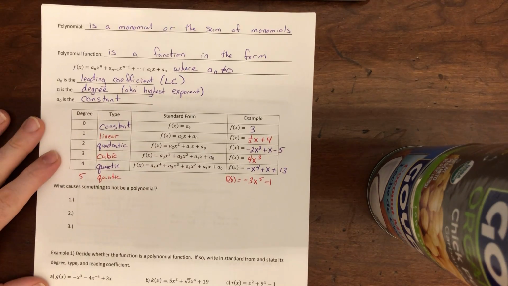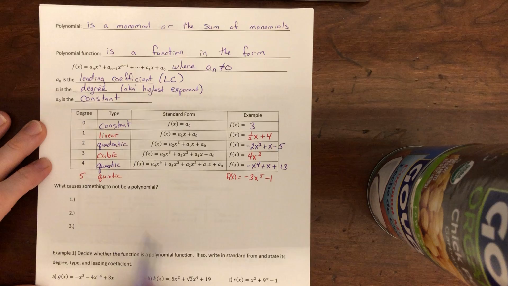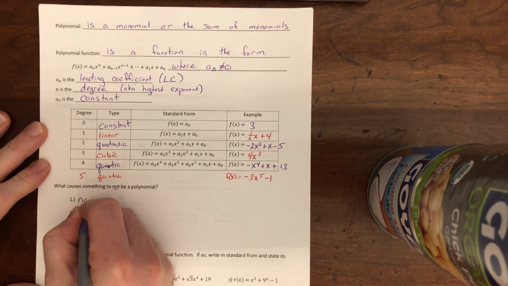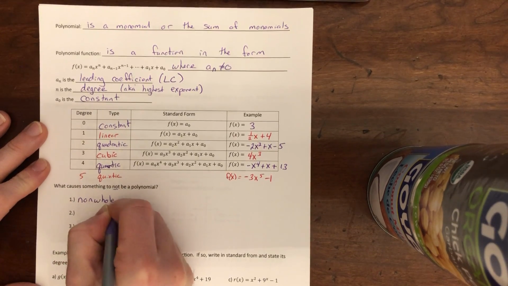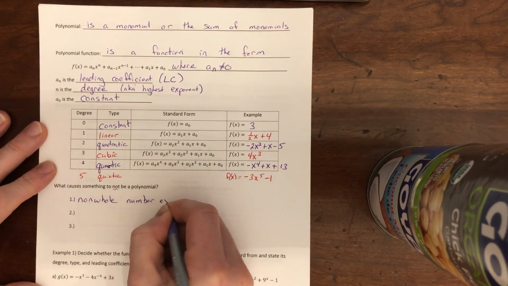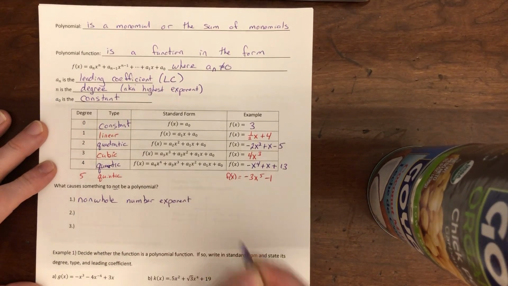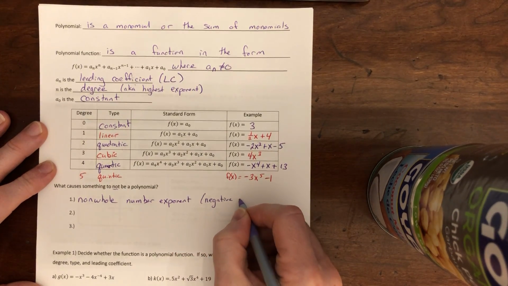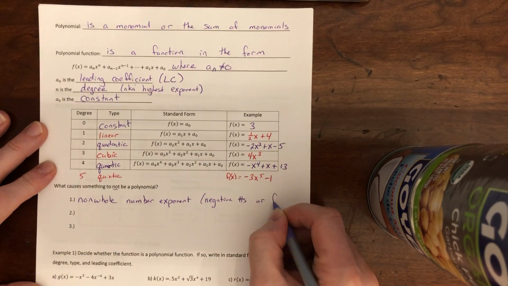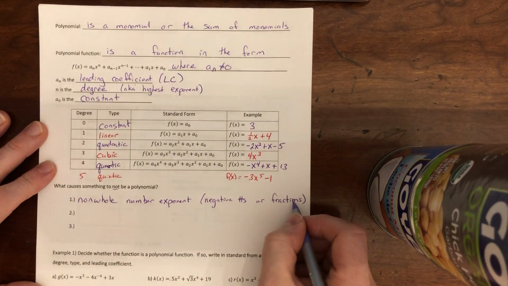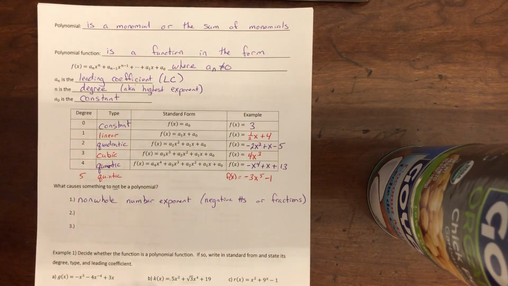Okay. So now when we get into the next part, there's a couple things that make something not a polynomial. What causes something to not be a polynomial? The first thing would be a non-whole number exponent. When we start talking about non-whole numbers, basically we can't have negative numbers or fractions, just to make sure we remember what a whole number is. Whole number is basically starting at 1, 2, 3, 4, so on and so forth.